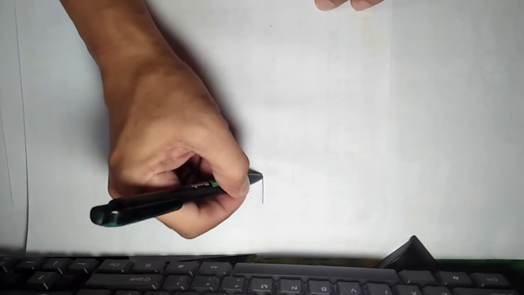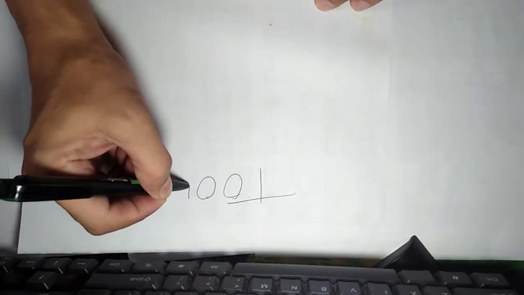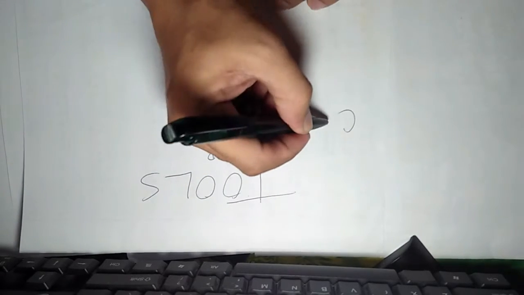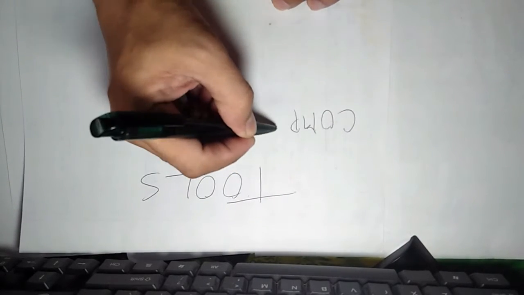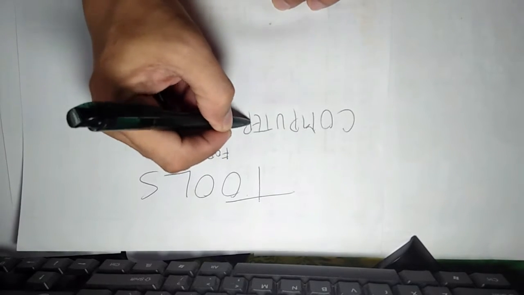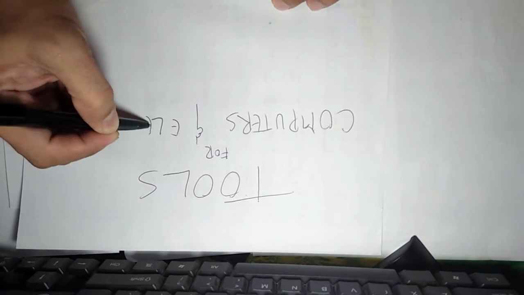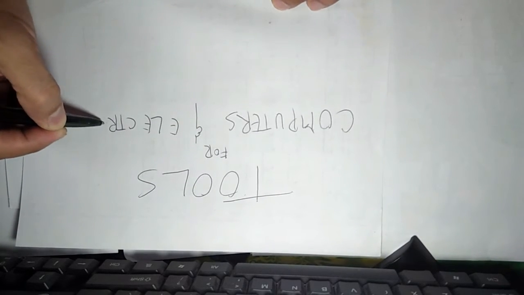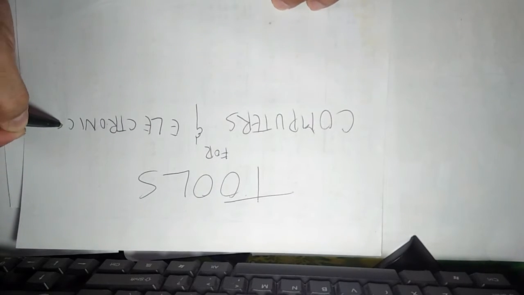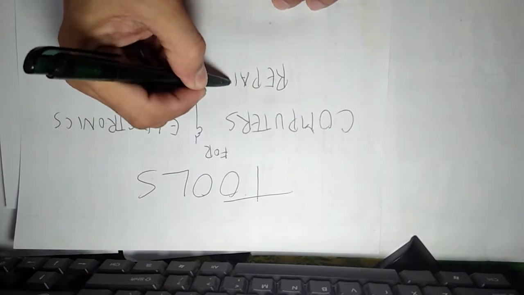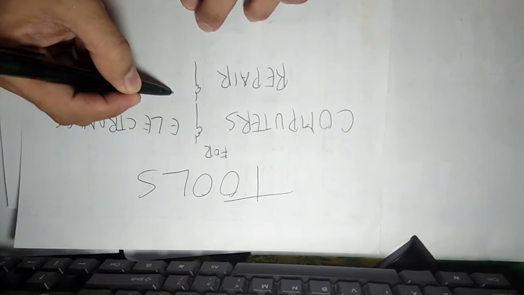Okay, ngayon ang ating topic, this day, our topic is about tools. Okay? Tools for computers, and electronics, repair and maintenance.